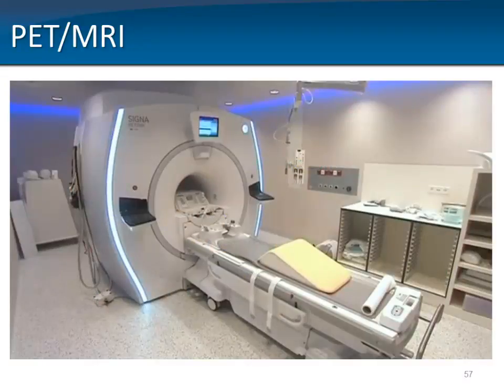I'm very happy and proud to say that only last week, we inaugurated the first PET-MR scanner in Belgium, which is, I'm also very proud to tell you, a truly collaborative effort between the various university hospitals in my part of the country, so that we could afford this very expensive new machine.